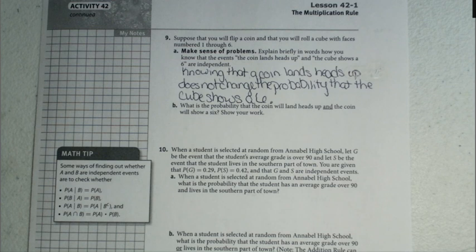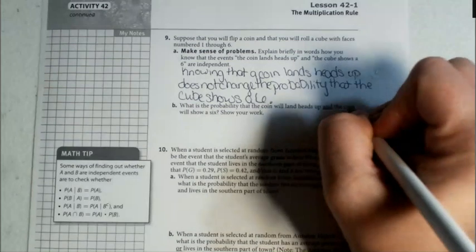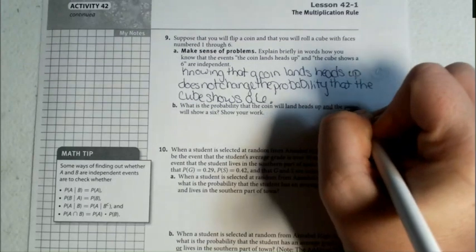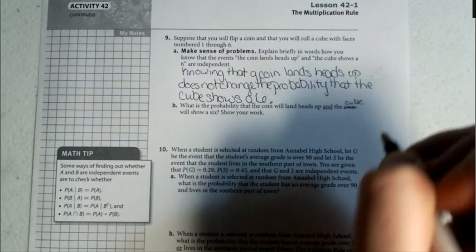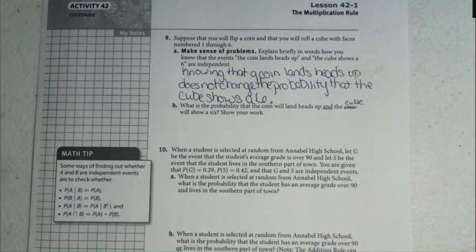But let's see if the numbers show us the same. What is the probability that a coin will land heads up and the cube will show a 6?